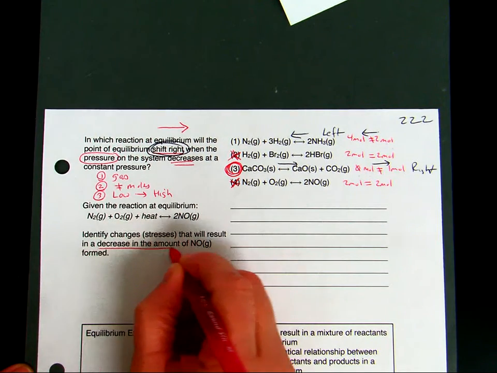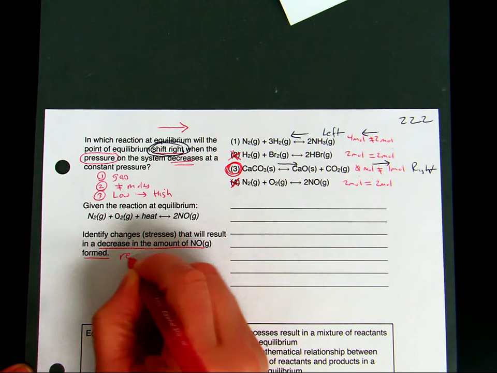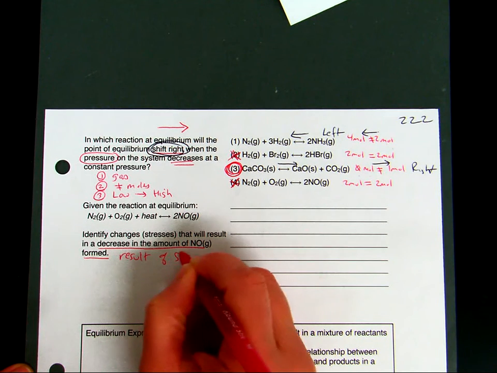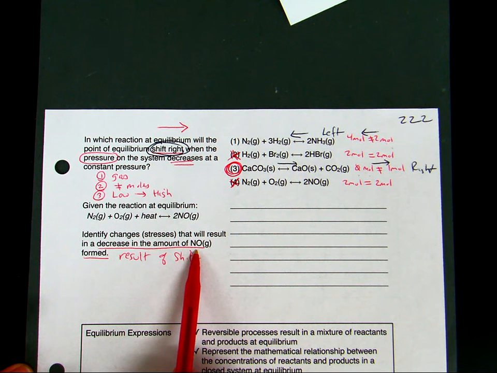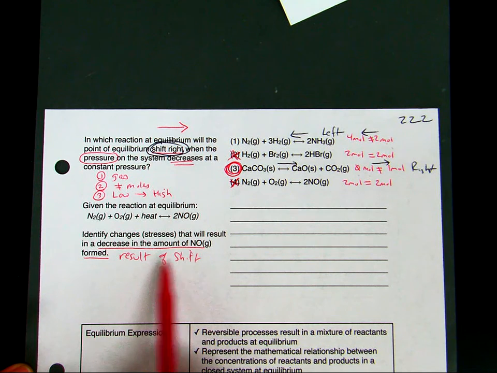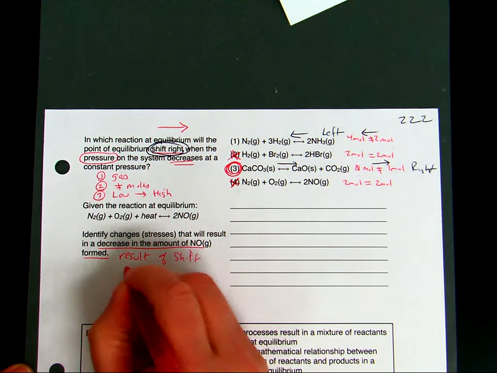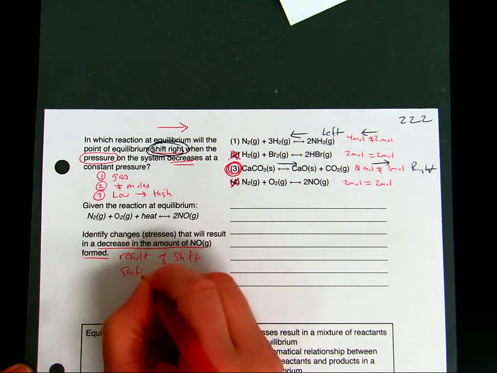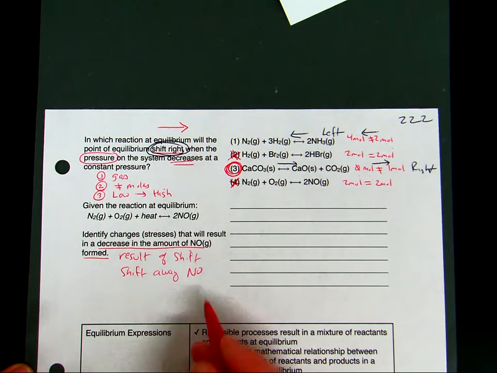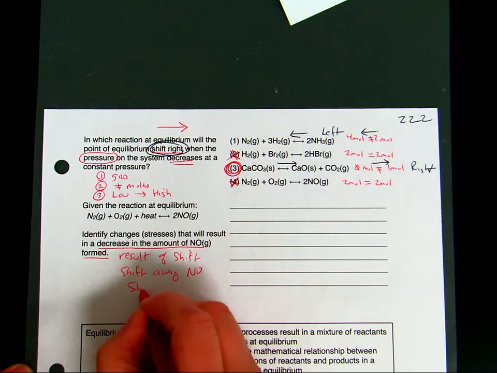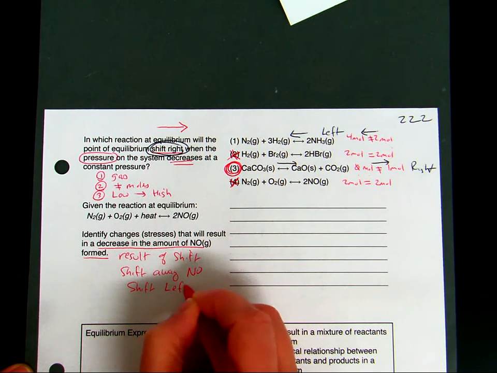This is the result of the shift. If we want less NO, do we want to shift towards the NO or away? We want to shift away from NO, so we want the system to shift left.